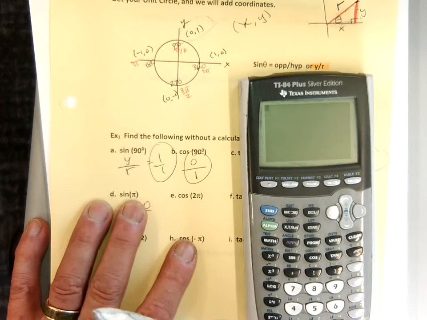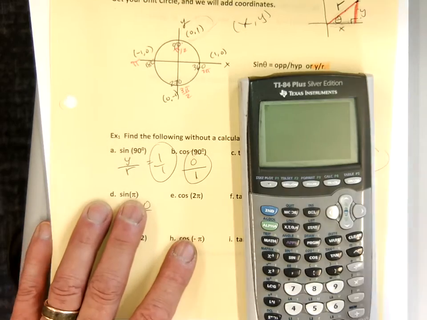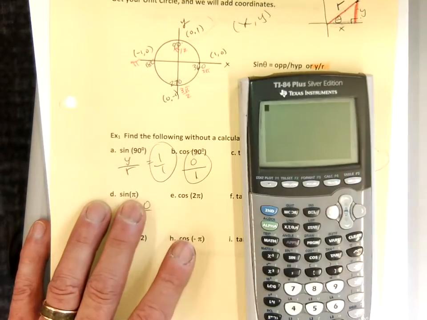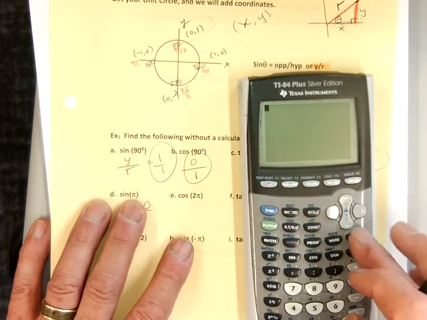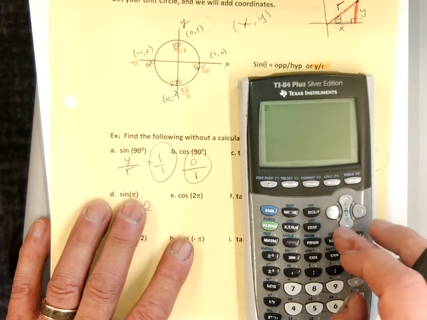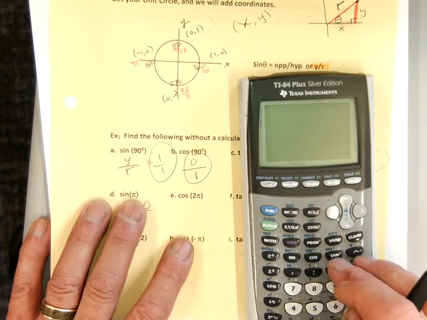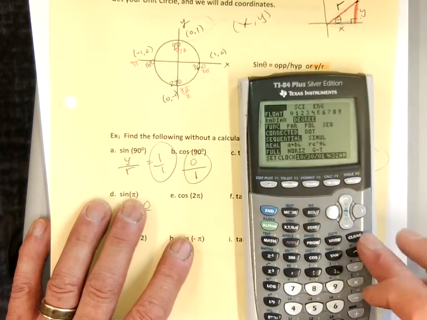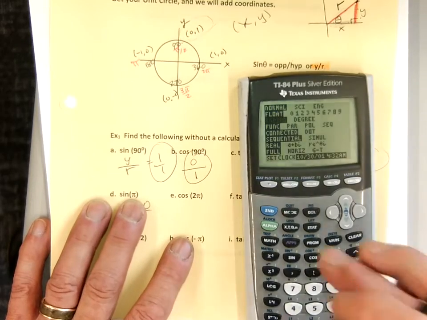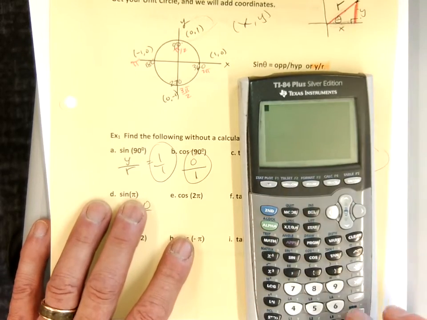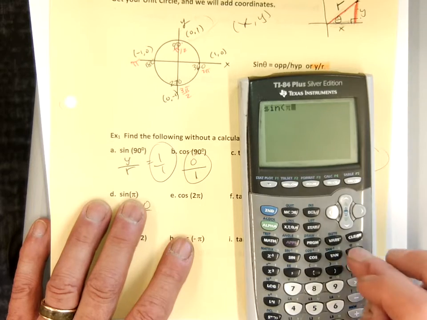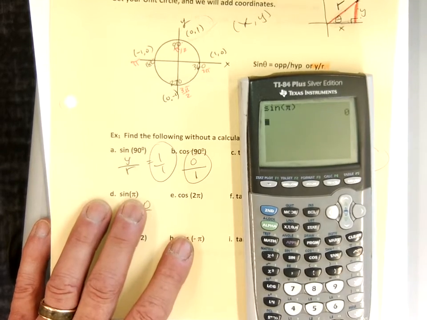Change my mode, right? This is the first time I've ever had to do a mode change. I better change my mode because I'm doing radians now. So I go to my mode and change it to radians. Okay, and then I go sine of pi. And guess what I get? 0.